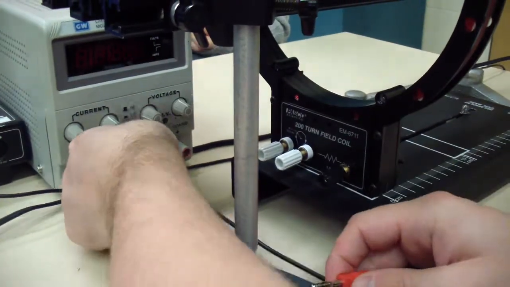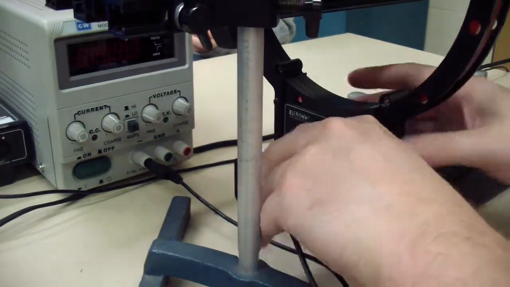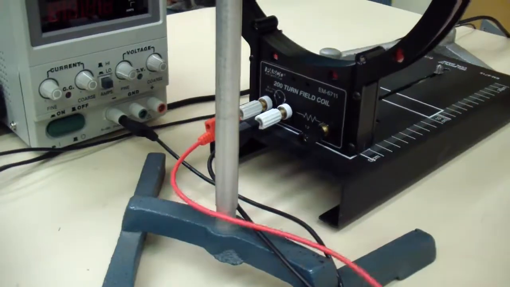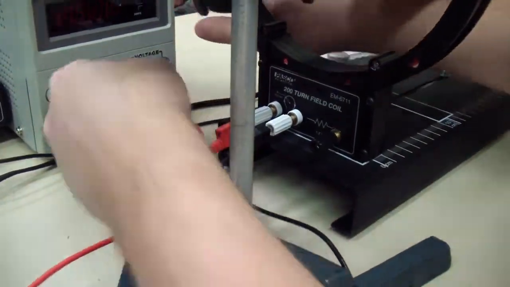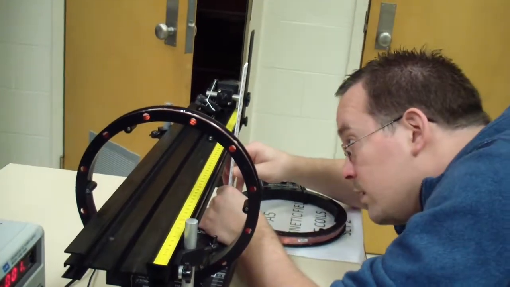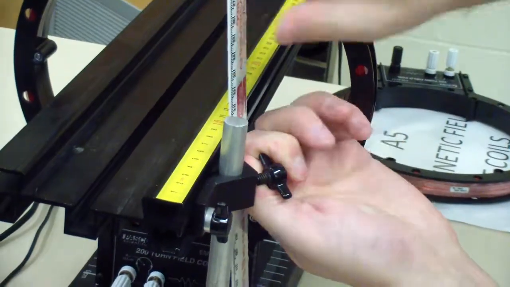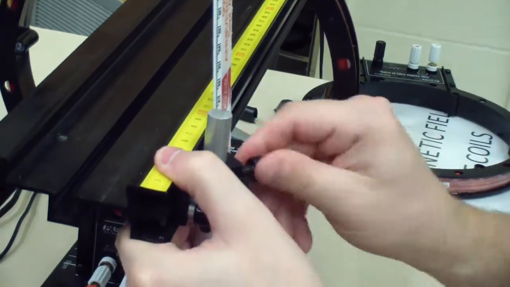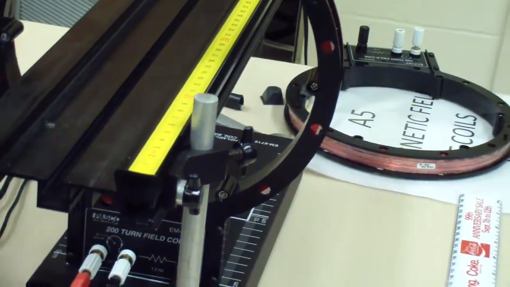Start with a single coil around the track. Connect the plus and minus terminals of the power supply to the coil, using the white terminal to bypass the internal resistor. Level the track. If available, you may use a level. If not, you can use a ruler and set the heights of each end of the track equal to each other such that they pass through the center of the coil.